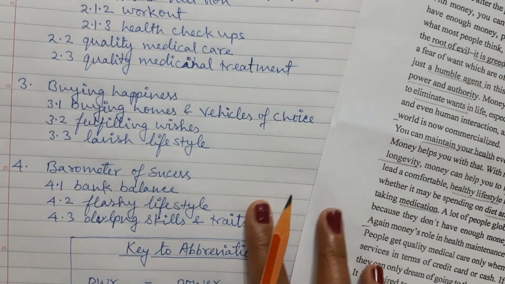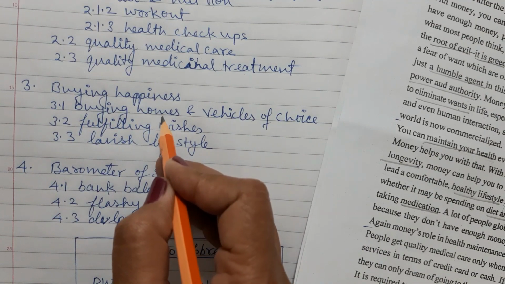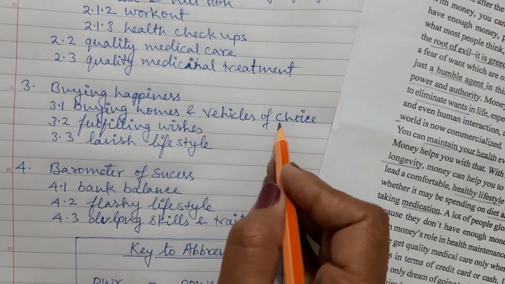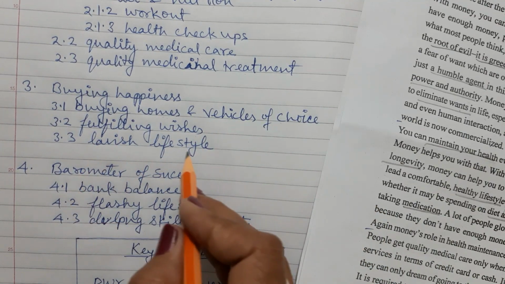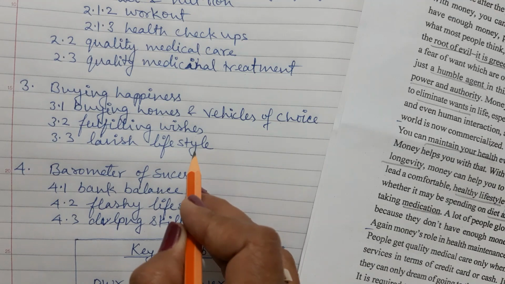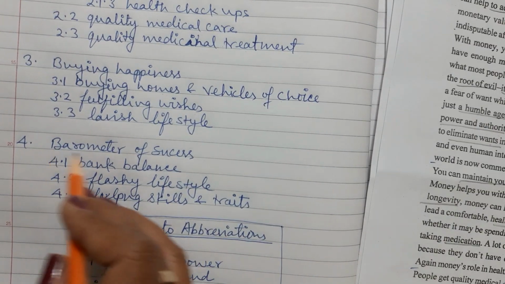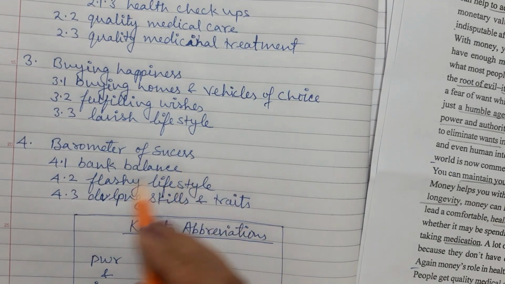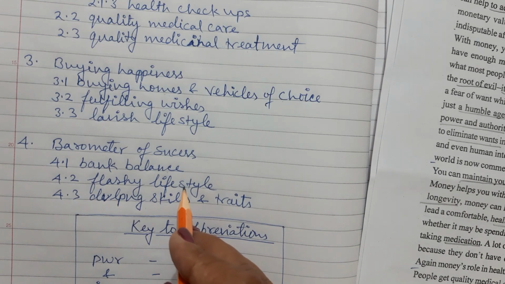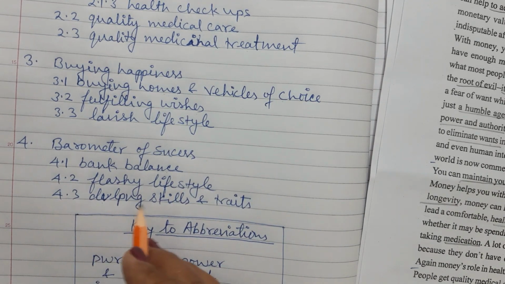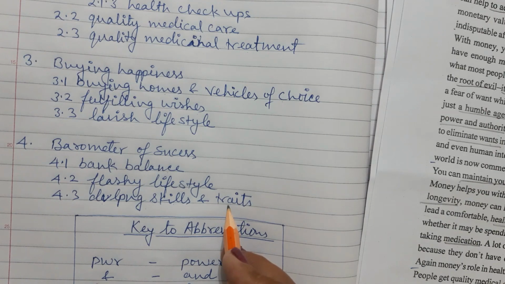The next paragraph was about happiness. So, how can we buy happiness? By buying homes and vehicles of choice, fulfilling our wishes, and having a lavish lifestyle. If you remember the paragraph, these things were included. How is it a barometer of success? It gives bank balance, flashy lifestyle, and it also helps us develop skills and personality traits.